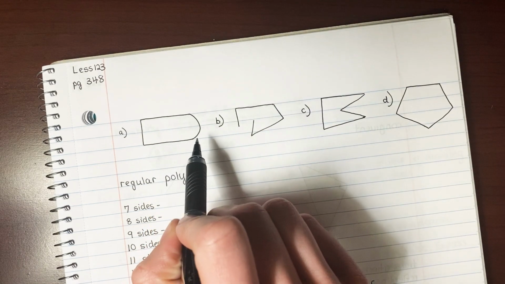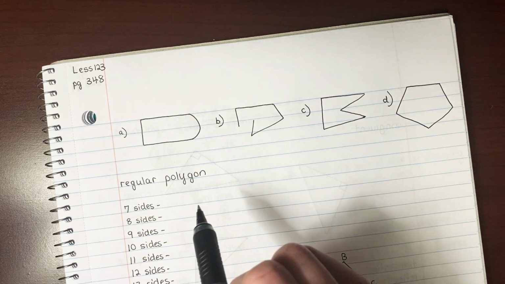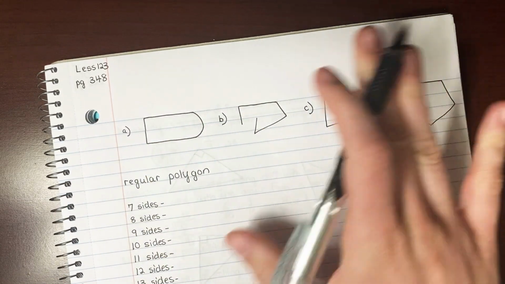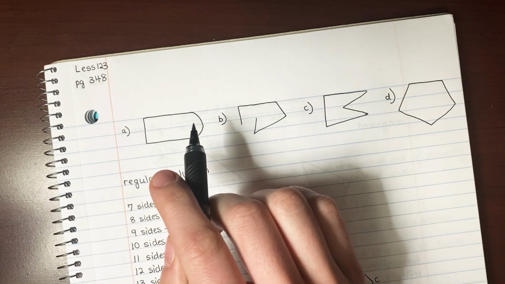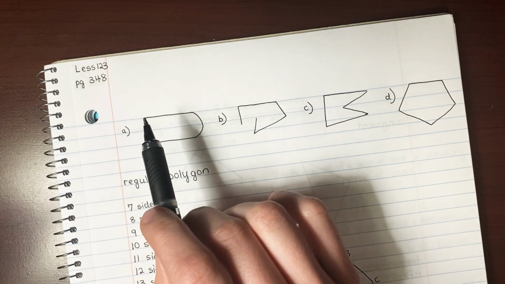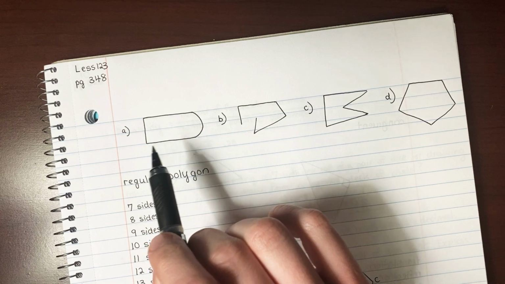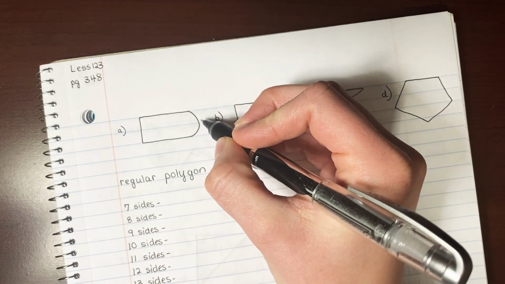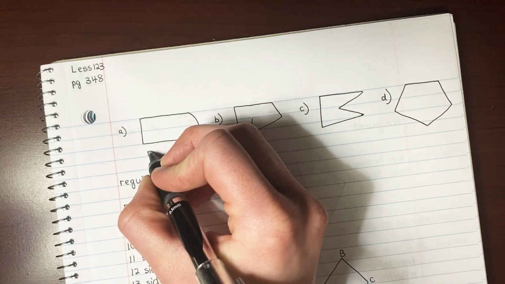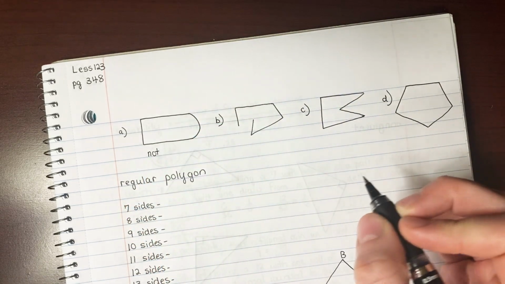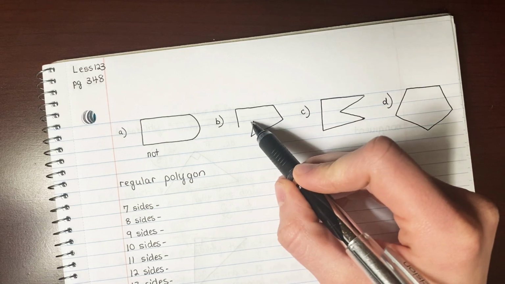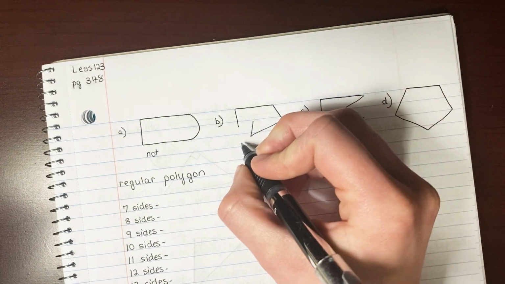All right, so if we look at this one here, a polygon is a closed figure on a plane, okay? We have a flat surface. This figure is closed, but it is made up of straight mathematical lines, okay? So this would not be a polygon because here we have a curved line. So A, not a polygon. For B, this shape is not closed. There's an opening here. So this is not a polygon.